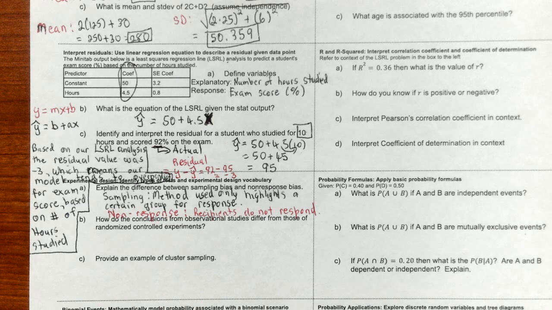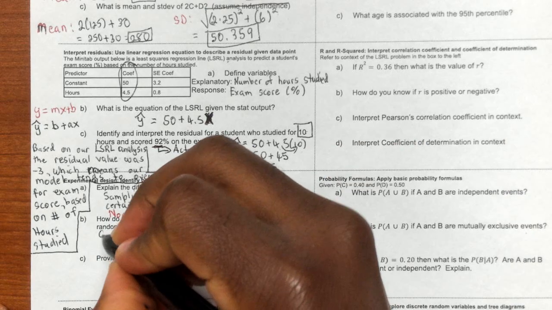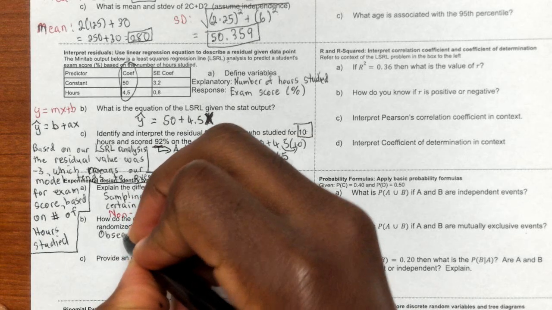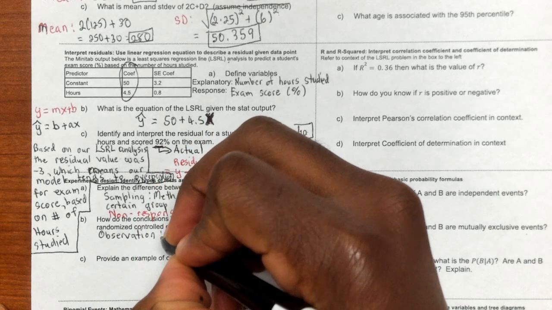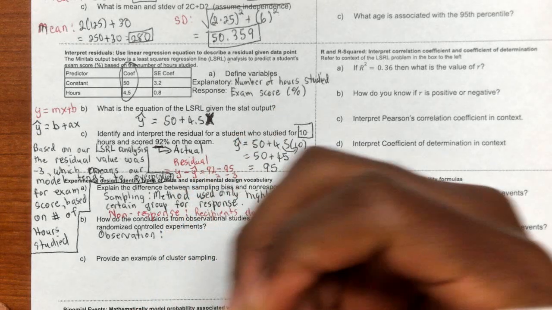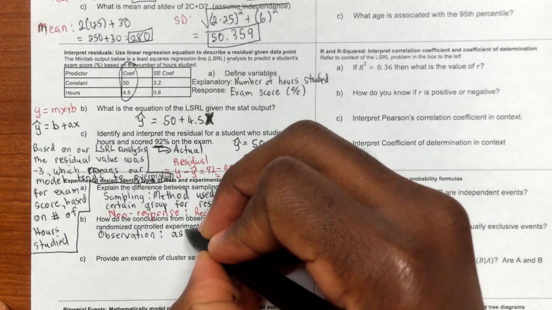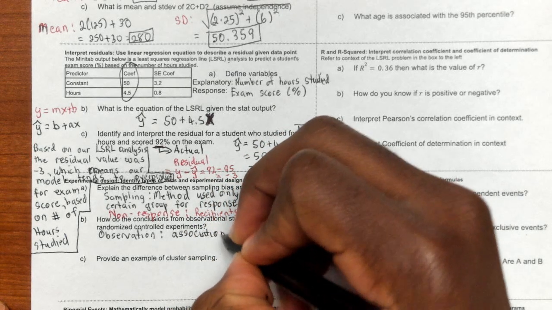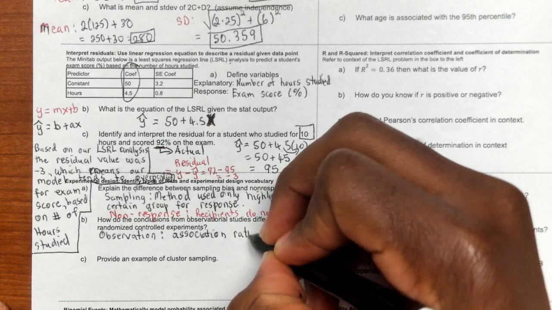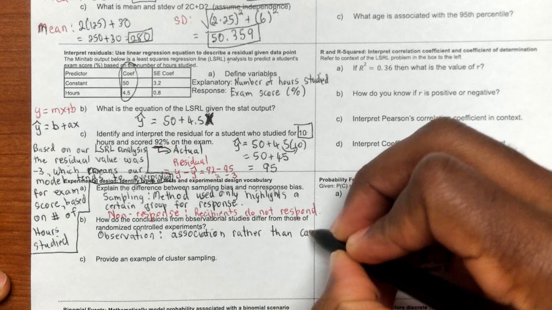Okay. So how do the conclusions for observation studies differ from those in a randomized controlled experiment? So for observation, you're essentially seeing what's happening, or what's taking place as the experiment is occurring. So this talks more about association rather than causation.